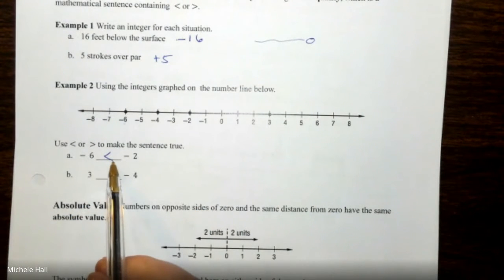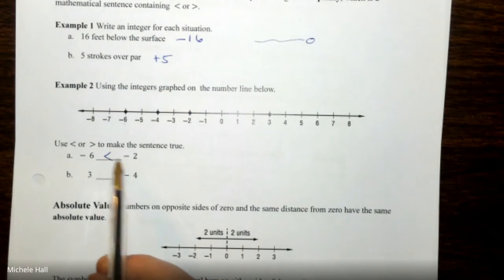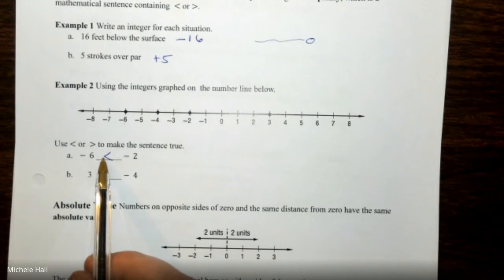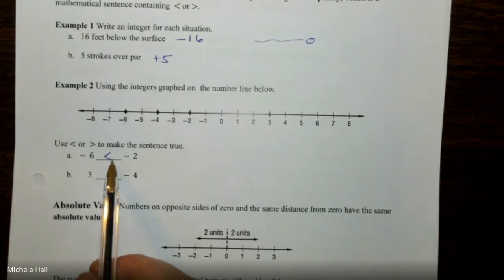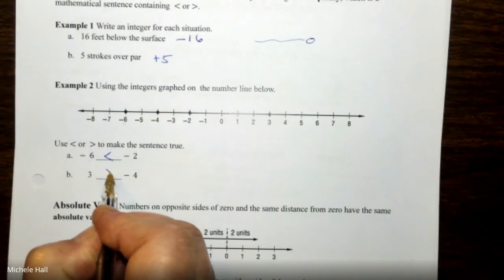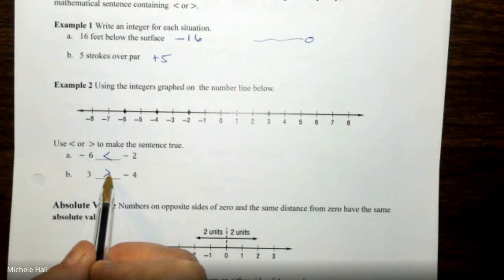Remember the open part, like the alligator eats the bigger number? So the alligator is eating the bigger number and leaving the smaller one behind. The closed part is the smaller part, so -6 is less than -2. I could also say that -2 is greater than -6. 3 is greater than -4. Or -4 is less than 3.